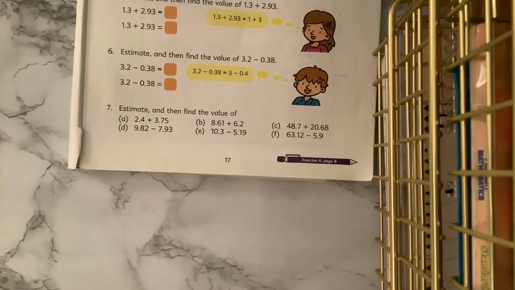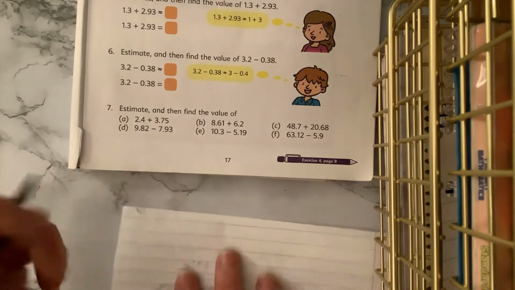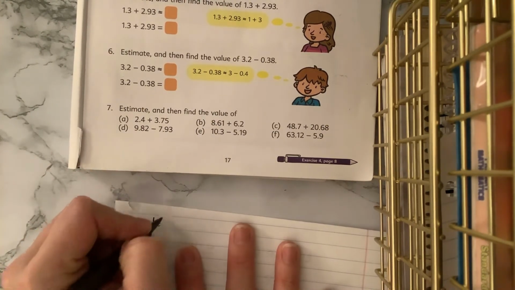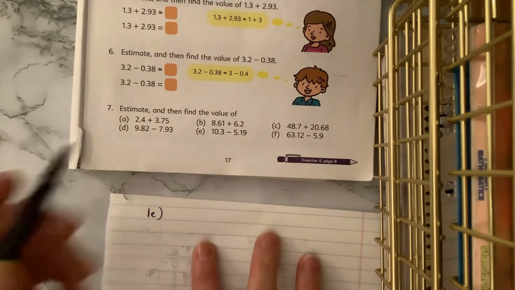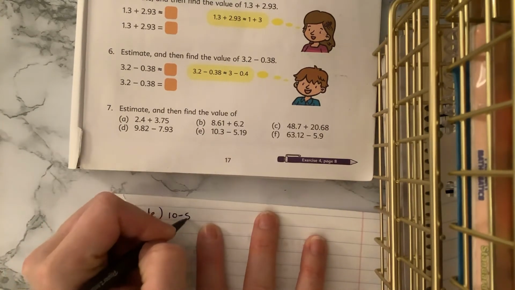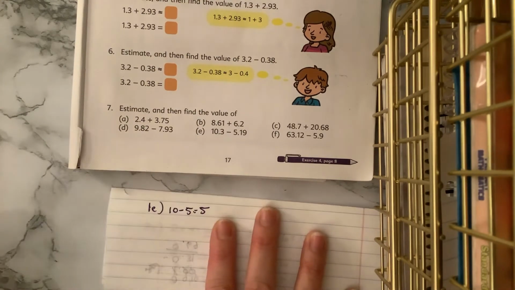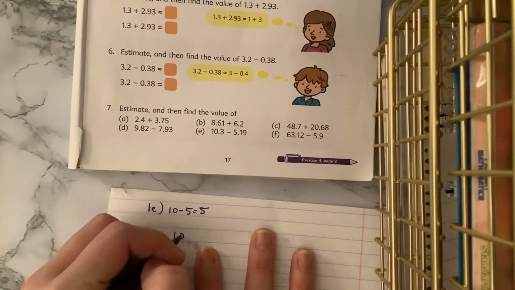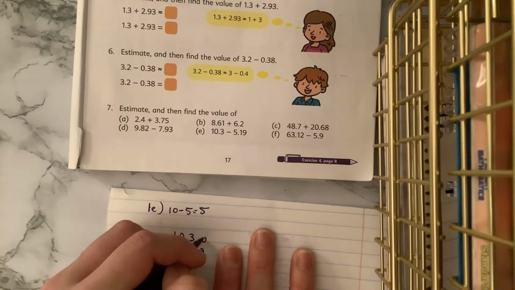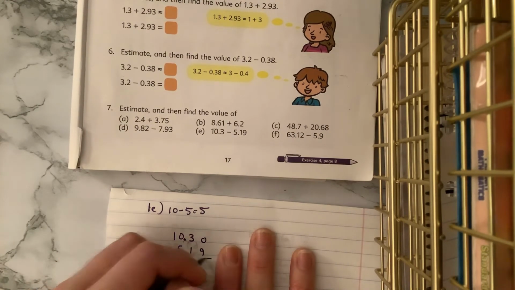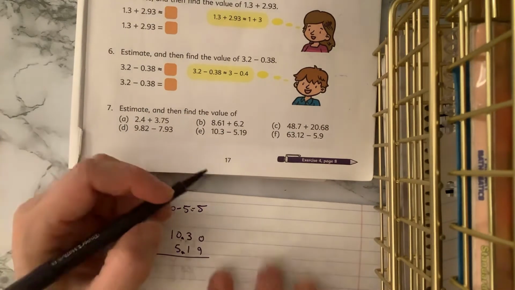Let's try 1E together, and then I'll have you do 1F on your own. Okay, so again, estimate, keep it simple. So 10 minus 5, we get 5. Now we go back and do the actual subtraction, making sure that we line up those decimal points, okay?